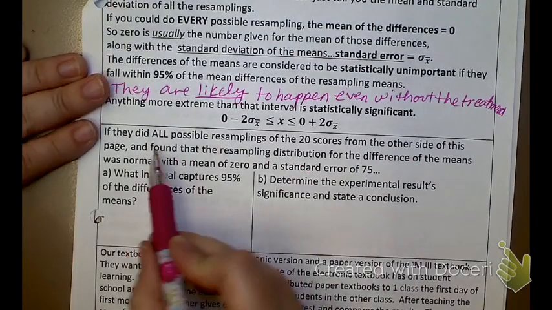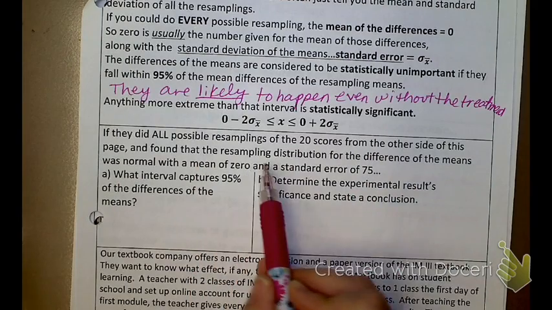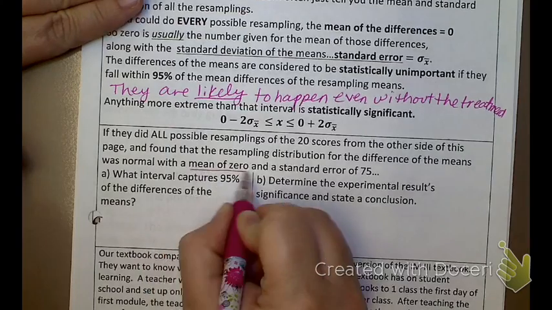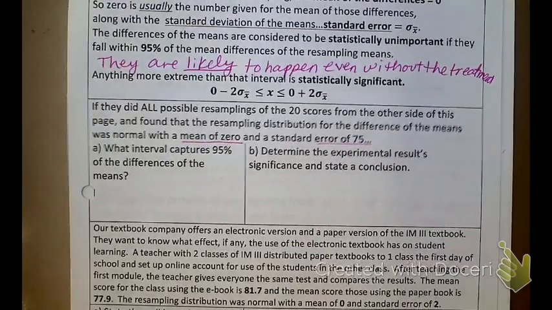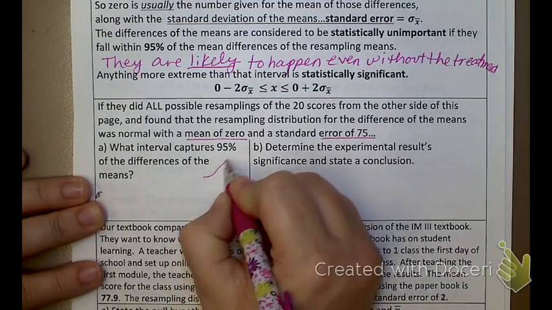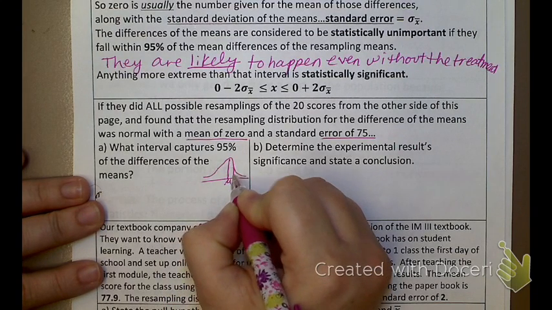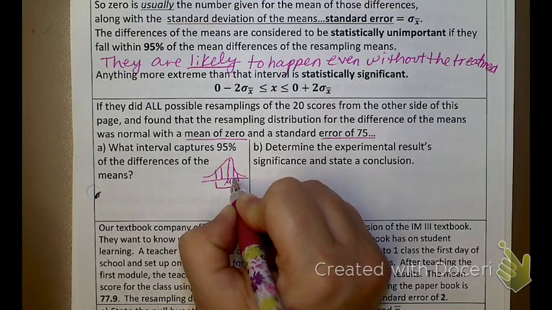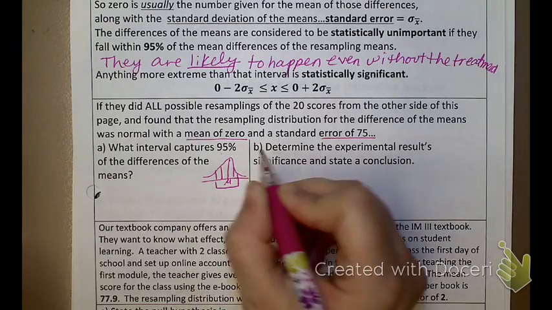If they did all the possible resamplings of the 20 scores from the other side of this page and found that the resampling distribution for the difference of the means was normal with a mean of 0 and a standard error of 75, what interval captures 95% of the differences of the means? Now remember our bell curve? For 95%, there was our mean, and we went 2 to the left and 2 to the right. If we only went 1 to the left and 1 to the right, that would be 68%, but it was 2 standard deviations that way and 2 that way that gave us 95%.